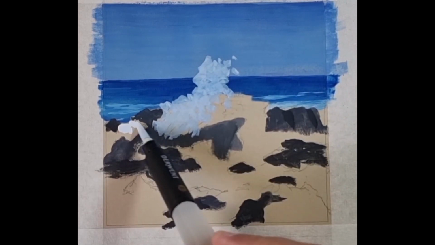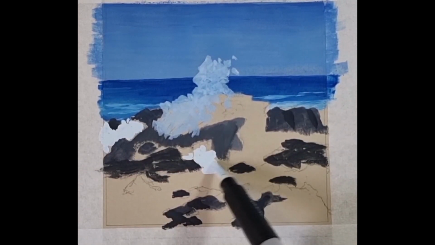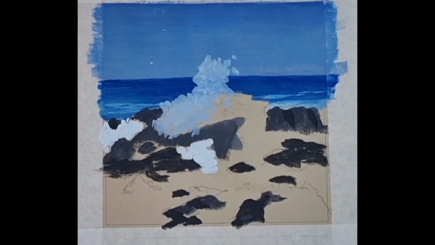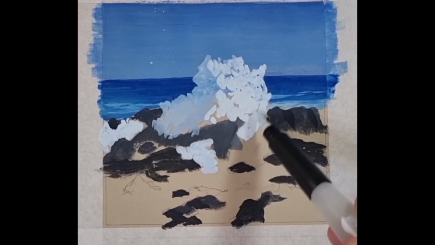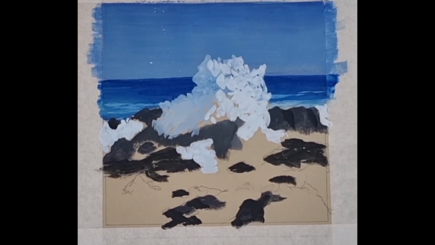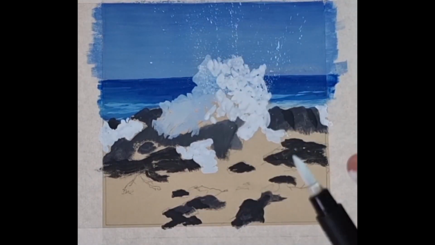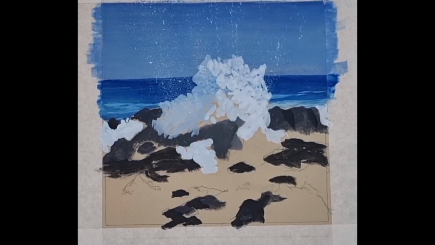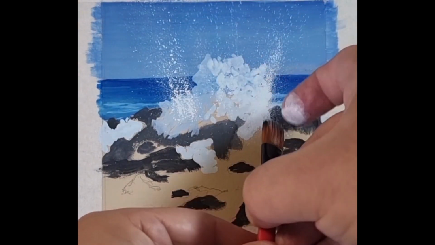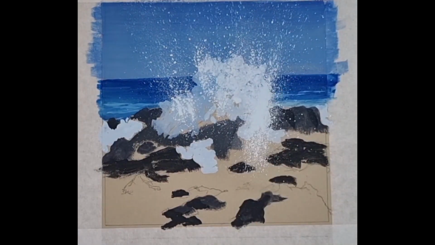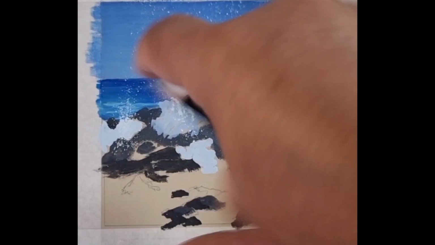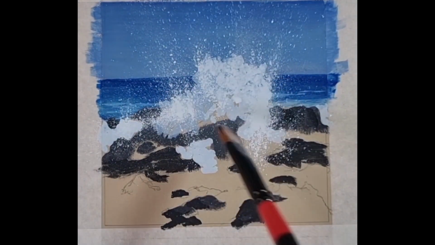You can now see that I'm starting to add white, opaque white again, so you can see how easily it covers the beige paper. And that's for the spray of the crashing waves. You can see that I'm trying to make it lighter on the right hand side than on the left hand side where there's a shadow. And you can see I'm trying something a bit experimental for me here. I'm actually using my finger to flick white paint on in the direction that it might spray as it hits the rocks. So a very quick technique, and it works really successfully, I think.